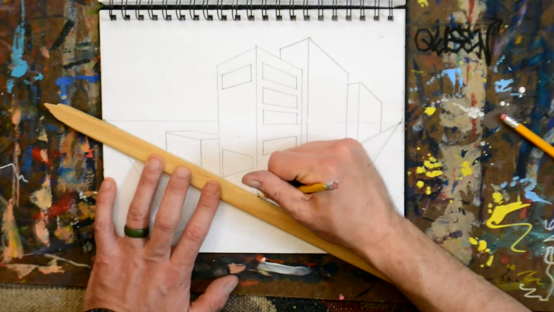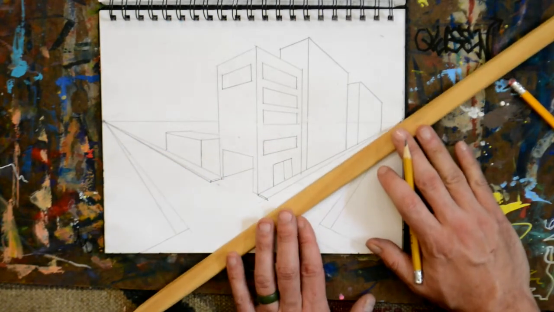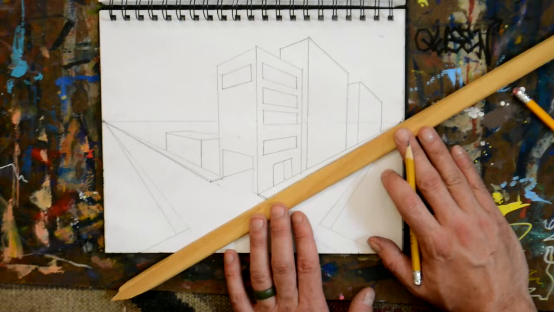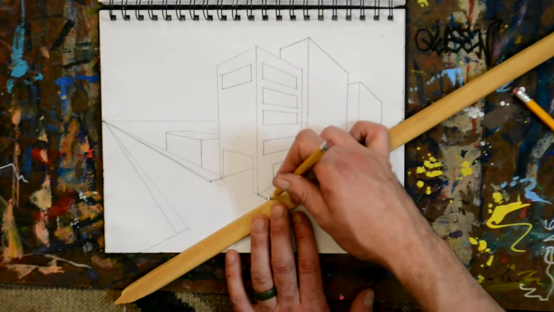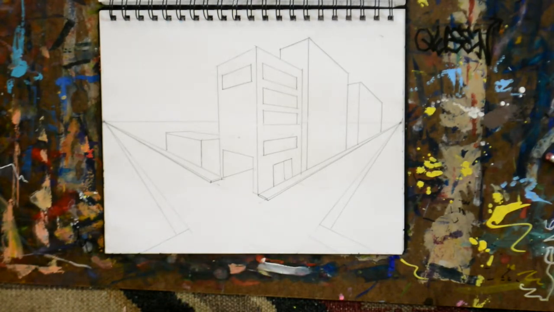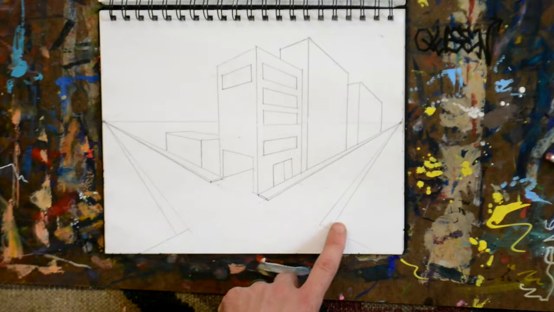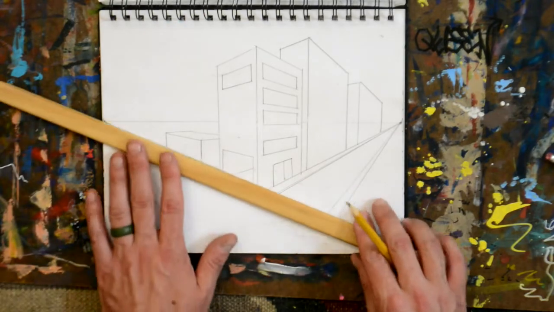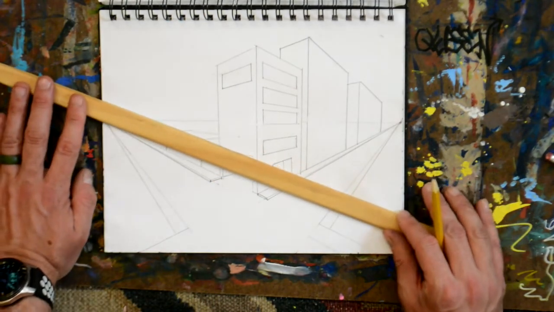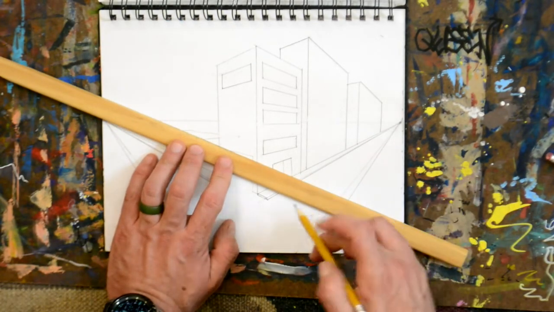We'll make the bottom of the sidewalk, connect it with vertical lines. Then we go to the opposite vanishing point and we draw in the side of that sidewalk. So see how I've made them now 3D, all right? And then the lines in the sidewalk. For the lines in the sidewalk, you would go to the opposite vanishing point. So for the lines in these sidewalks, you would make them go to this vanishing point on the left.